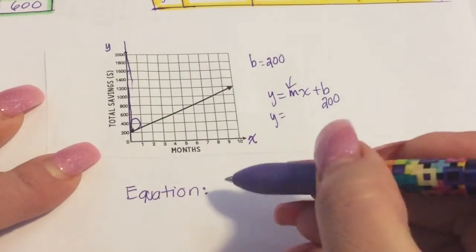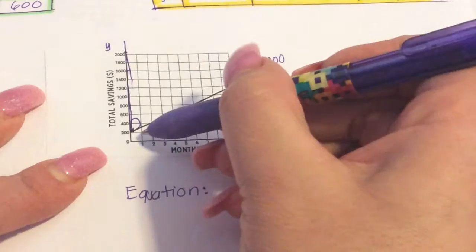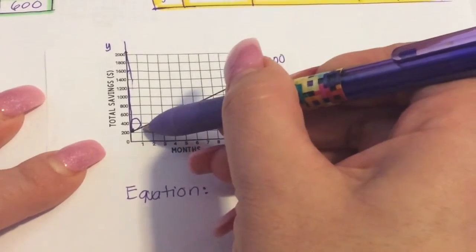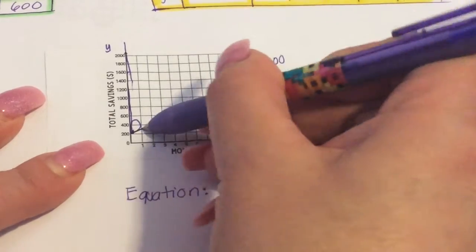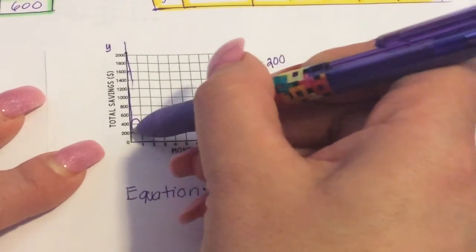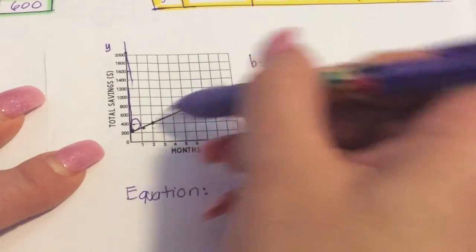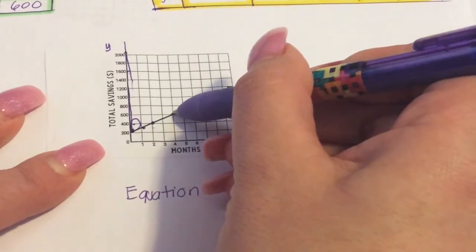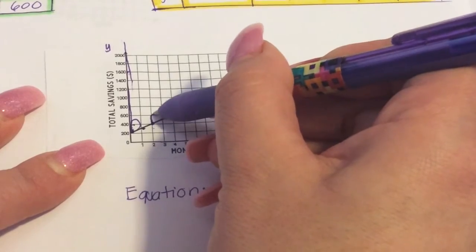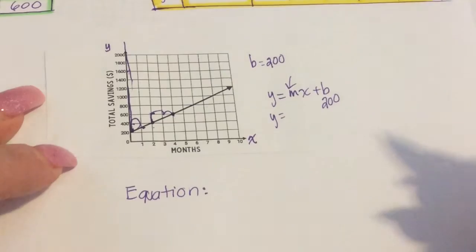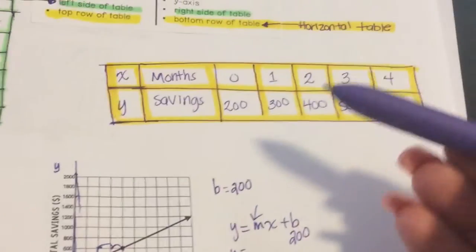I see that from here to here it goes up 200 in 2 months, and then from here to here it goes up 200 again in 2 months. So if it's going 200 in 2 months, how much is it going per month?